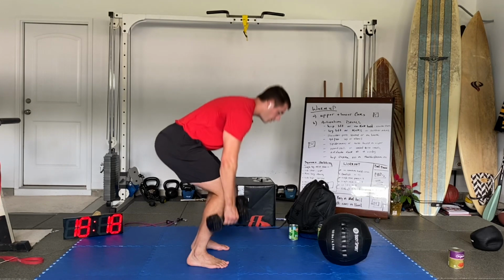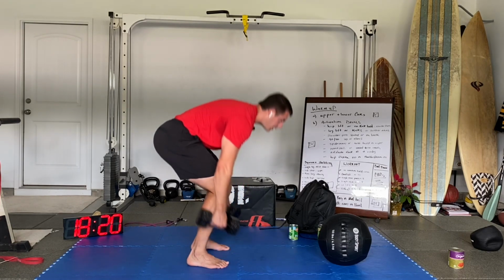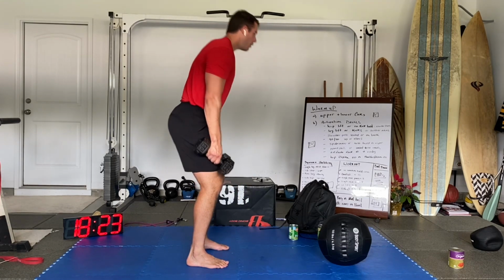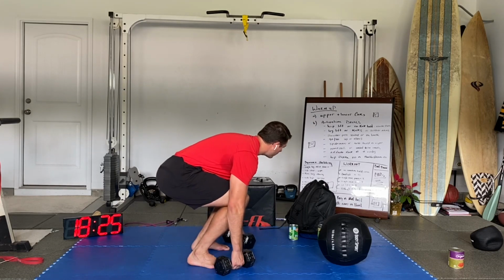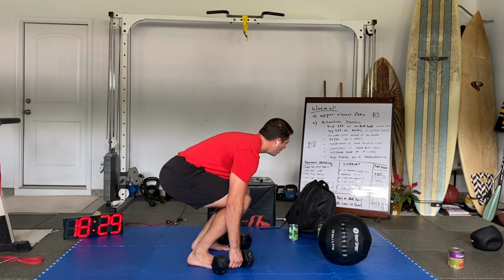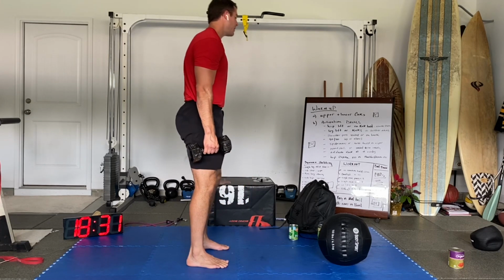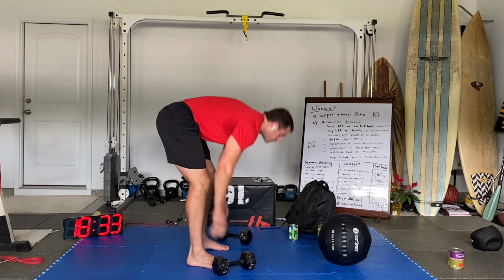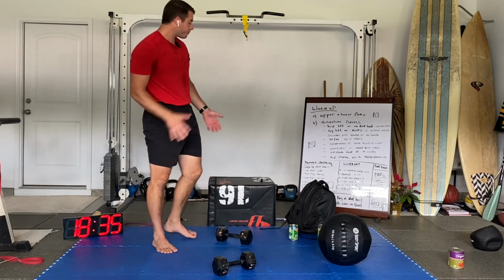7. 3 more, all the way down and up. 8, all the way down, all the way up. 9, one more, all the way down, all the way up. And 10. Go ahead and take a breather, get some water.